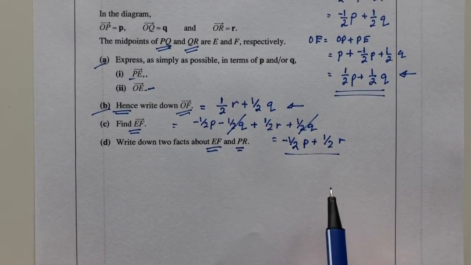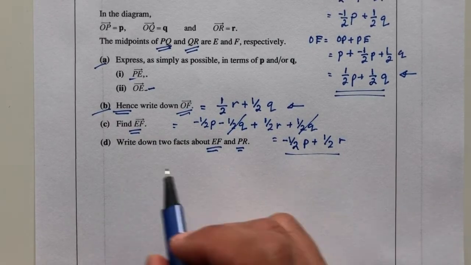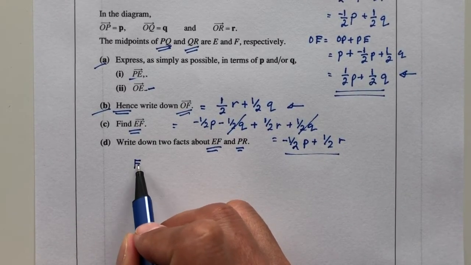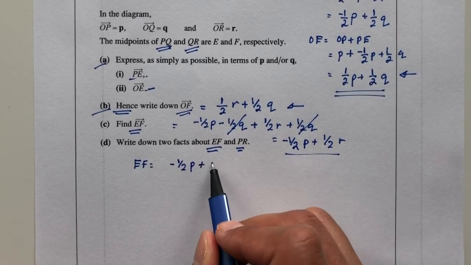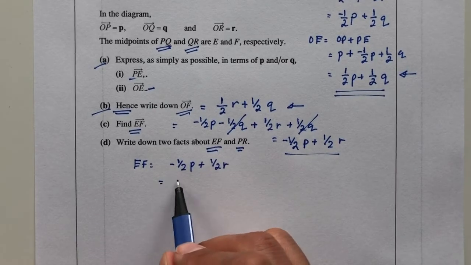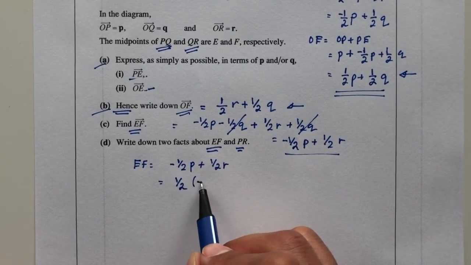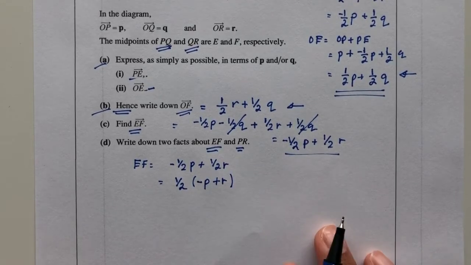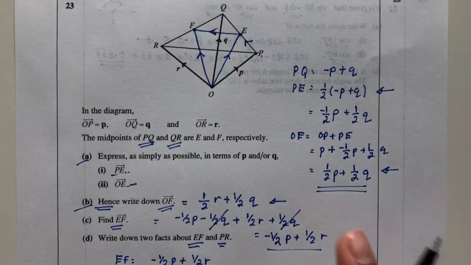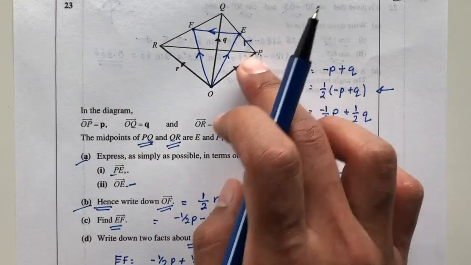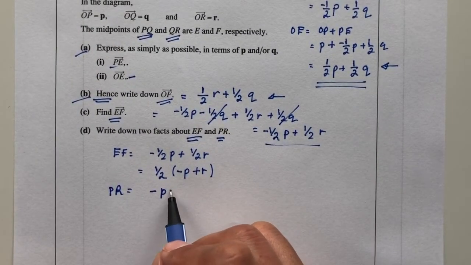So where's EF? So EF is given by minus half P plus 1 over 2R. If you take out half, you will have minus P plus R. Right, this is EF. And what is PR? PR is given by PR. So PR will be PO, OR. PR is minus P plus R.